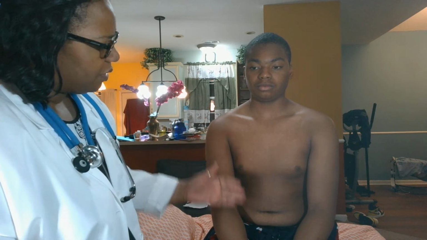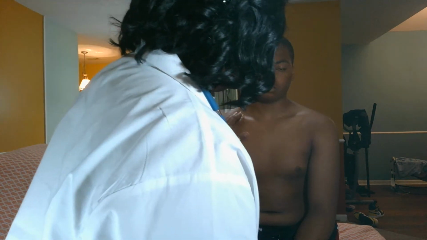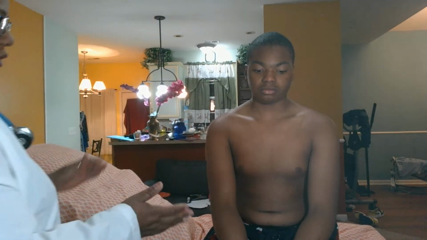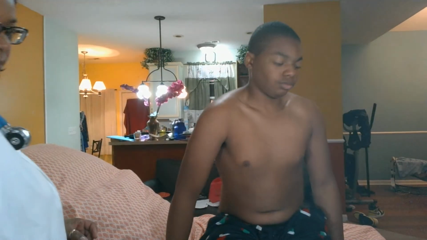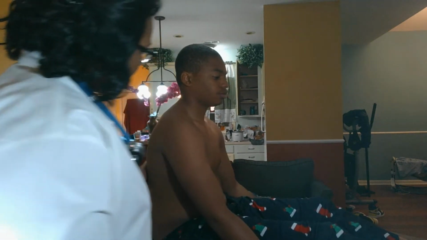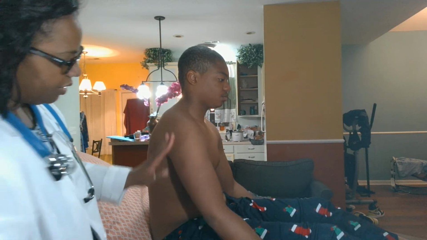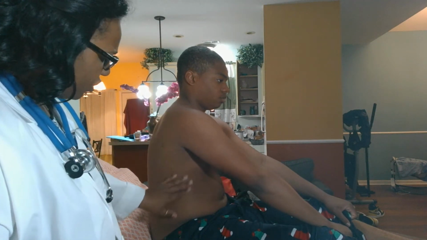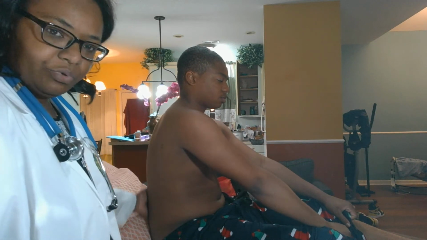I'm looking at the symmetry, the contouring of his chest, and the comparison of his skin. I don't see any obvious deformities, there's no bruising, and the contouring of his clavicle seems symmetrical. What I'm going to do is have you turn to the side. Again, when he's breathing, if you can hold your hands out, there is no retraction of his accessory muscles.